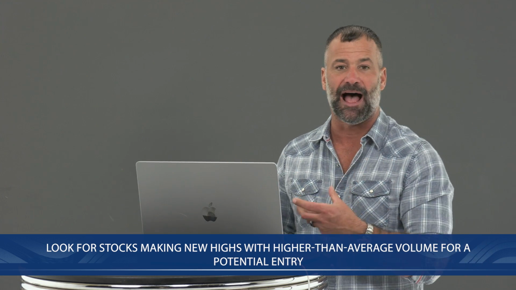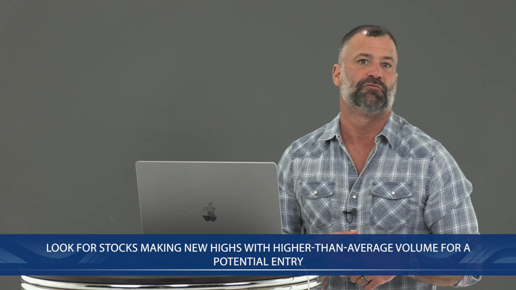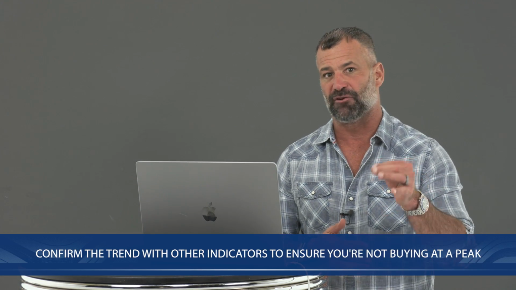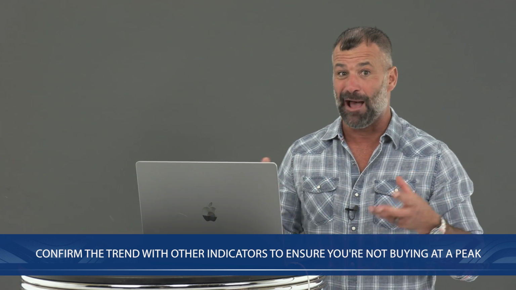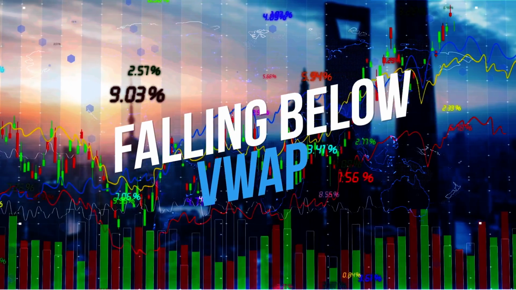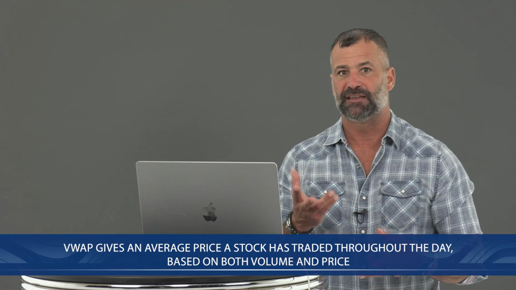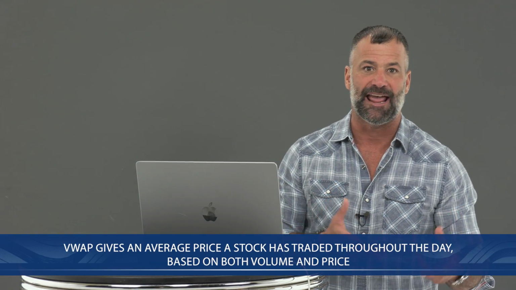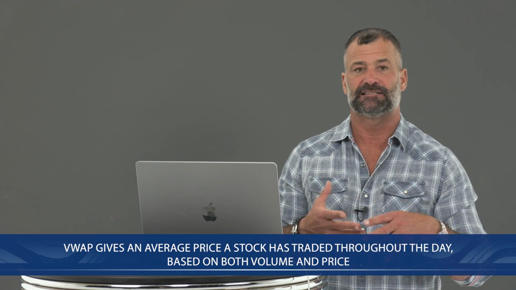Now, one of the great ways to do this is to look for stocks making new highs with higher than average volume for a potential entry. Confirm the trend with other indicators to ensure you're not buying a peak. Use simple exit indicators. One of the things I think people overcomplicate is exits. I love using VWAP as an exit. We're looking for these strong stocks, and VWAP gives the average price a stock has traded at through the day, with volume and price. That's why I love it as the #1 indicator. It's an amalgamation of price action and volume.